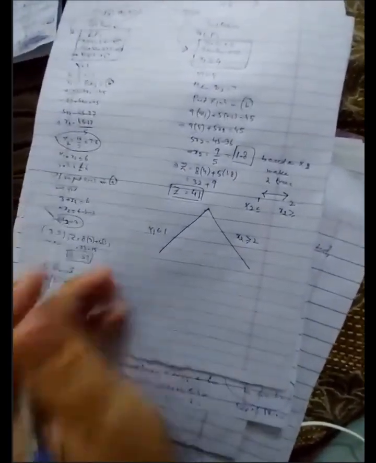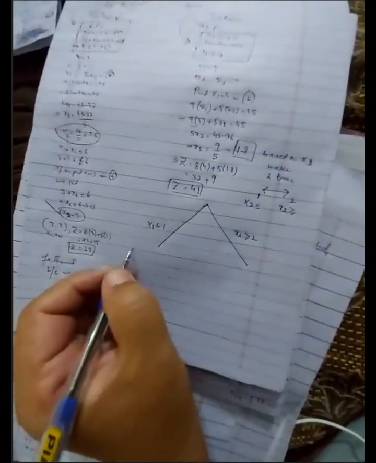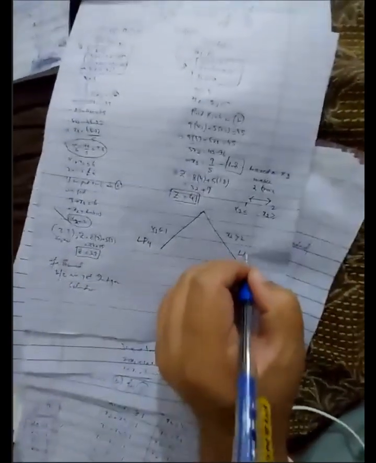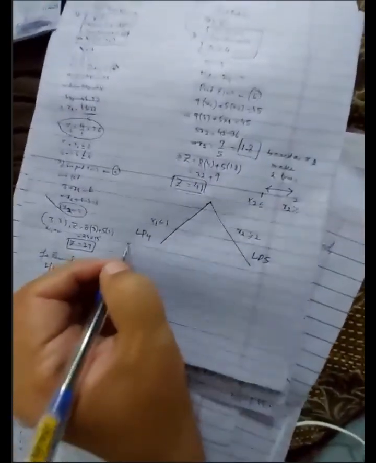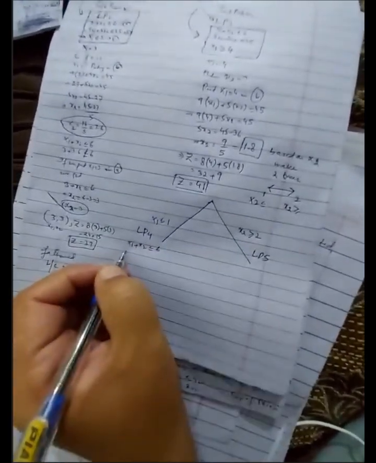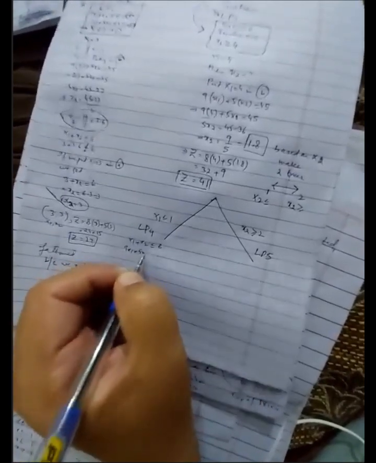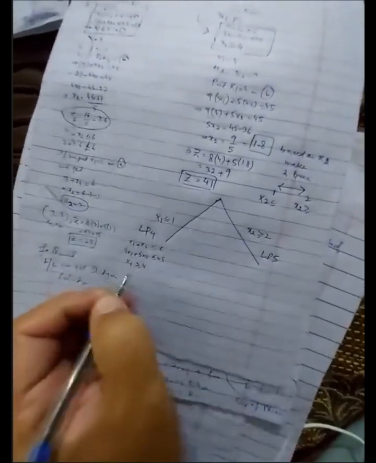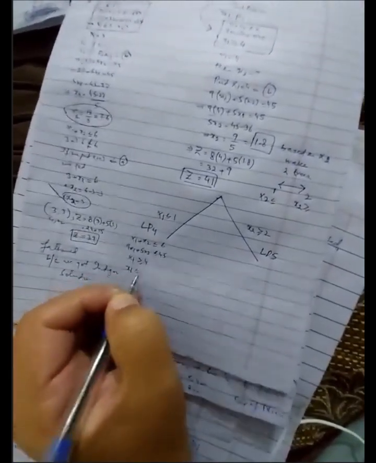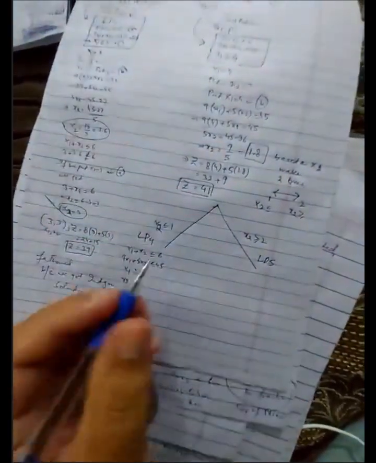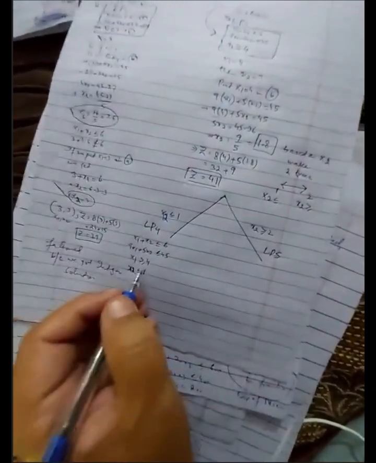Now the total constraints in LP4 will be x1 plus x2 less than or equal to 6, 9x1 plus 5x2 less than or equal to 45, x1 greater than or equal to 4, and x2 less than or equal to 1. These are the four constraints.